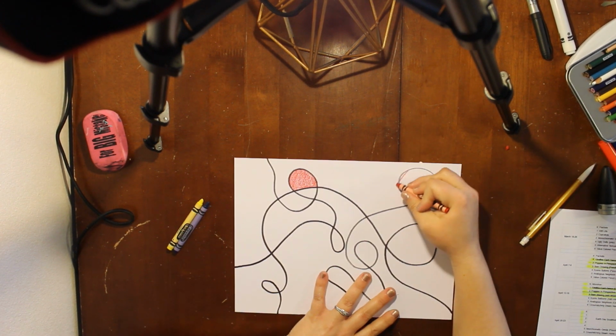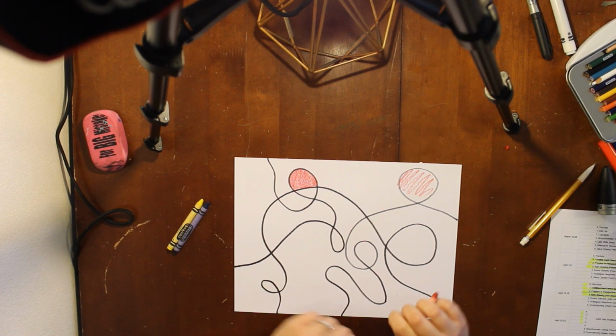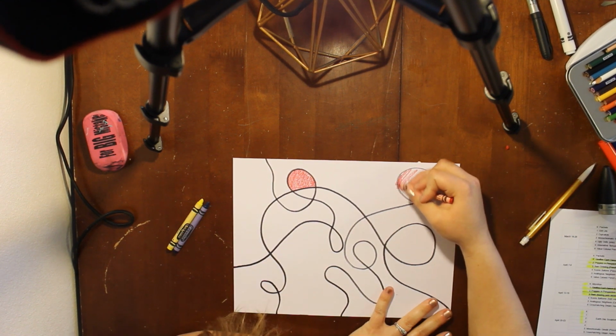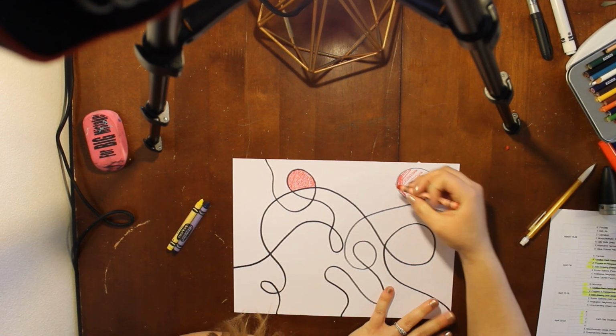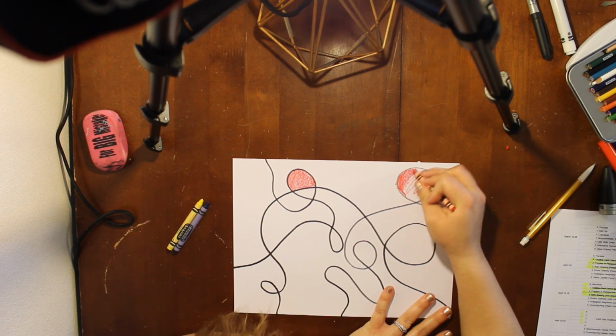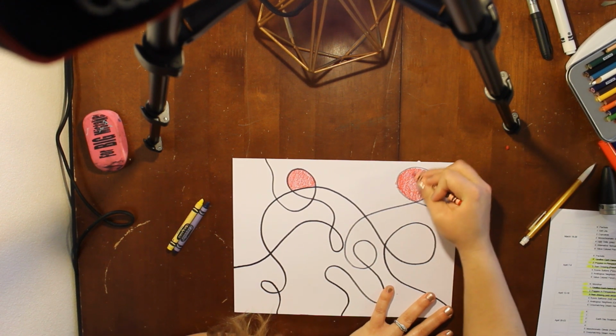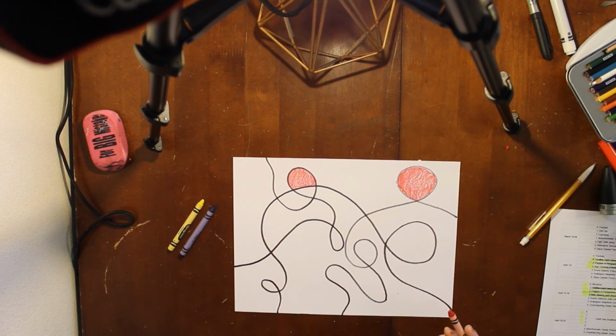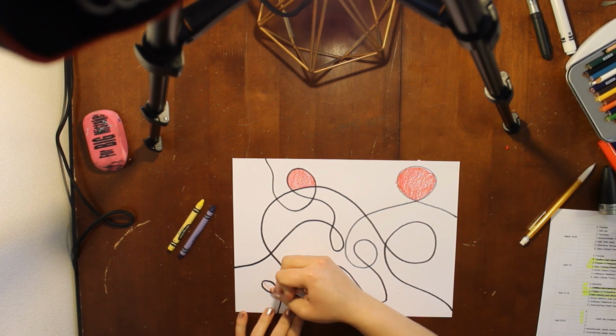What if I were to color it like that? Which one looks nicer? This one looks a lot nicer, right? So I'm going to go over this one again so it can look nice, just like my first one. And I think I'm going to do one more shape in my red. Where do I want to put that? How about right here?